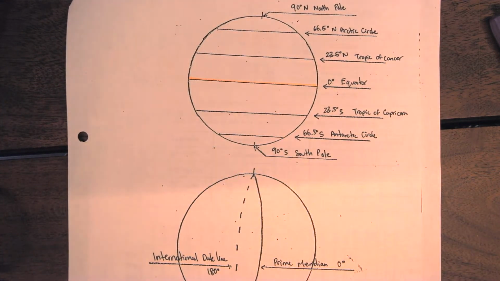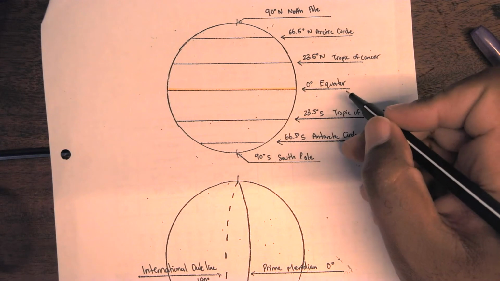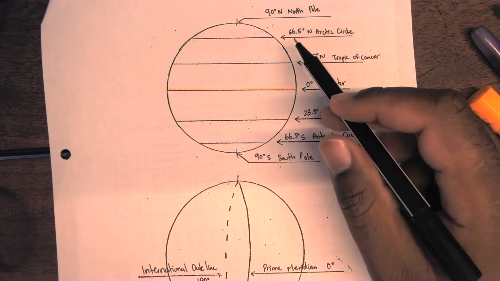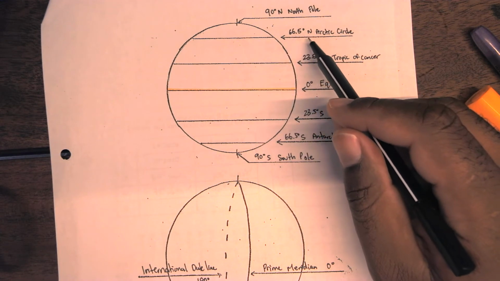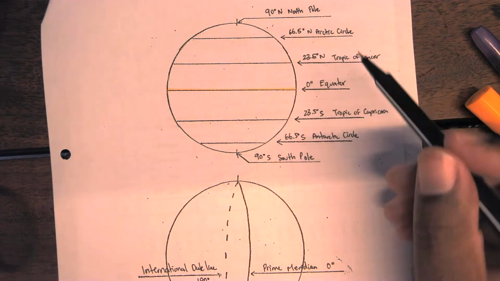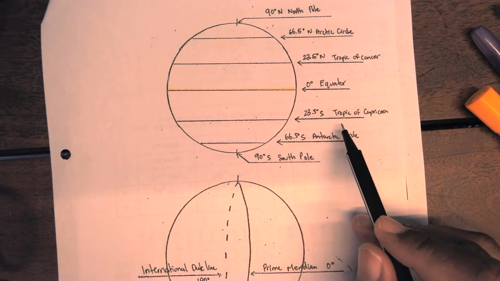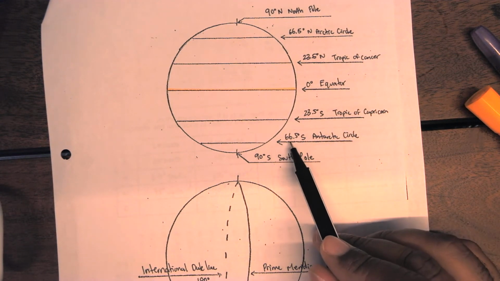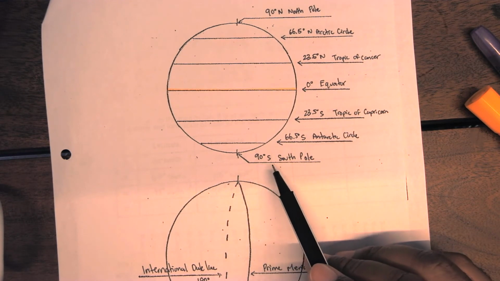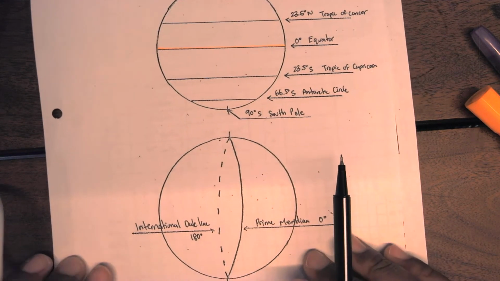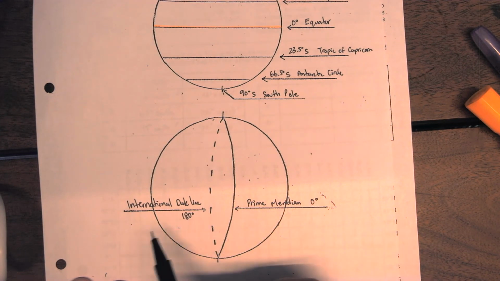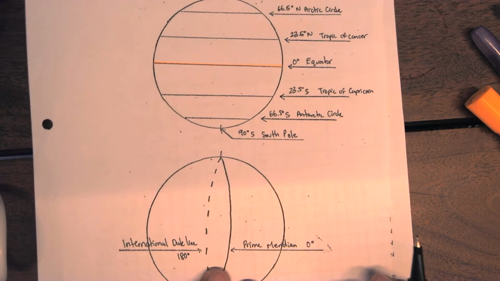I'll let you guys just take a look at it again. So starting here, we have the equator, just north of that at 23.5 degrees north, the Tropic of Cancer. At 66.5 degrees north, the Arctic Circle. At 90 degrees north, we have the North Pole. At 23.5 degrees south, the Tropic of Capricorn. At 66.5 degrees south, the Antarctic Circle. At 90 degrees south, we have the South Pole. And then for longitude, we have the prime meridian at 0 degrees and then the international dateline at 180 degrees.